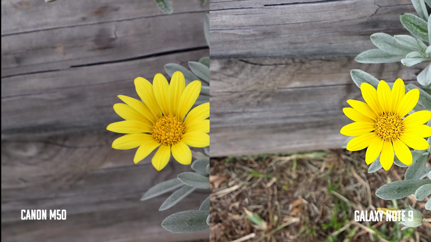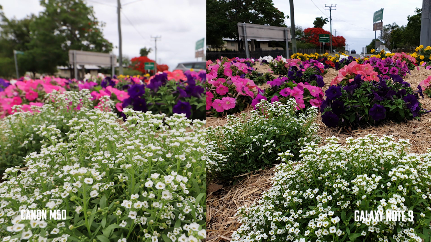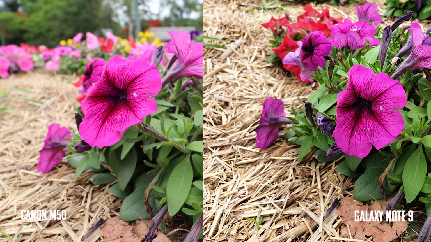Another area where I just seemed to get a lot better results was with the bokeh. The bokeh from the Canon M50 was fantastic. Even though the aperture is a lot lower on the Note 9, I found that the bokeh coming out of the M50 looked better. It looked like the same photo, whereas with smartphones, your bokeh tends to look like it's two separate photos joined together.